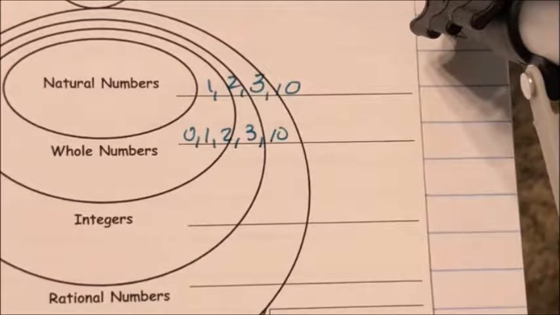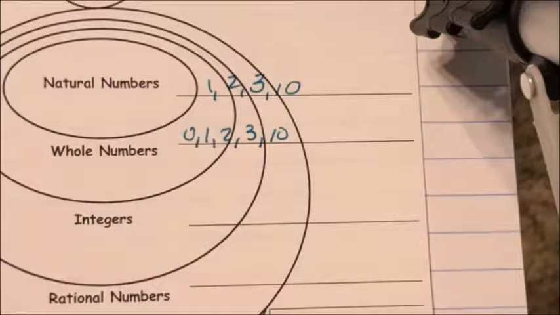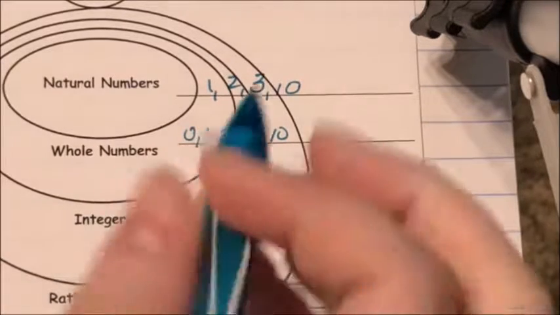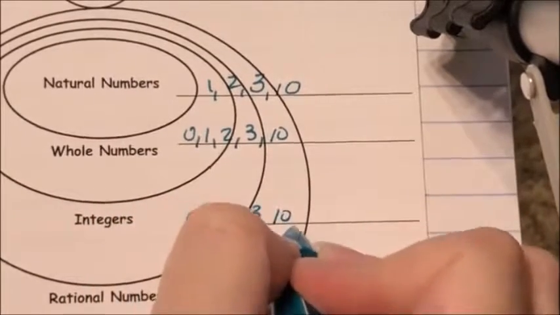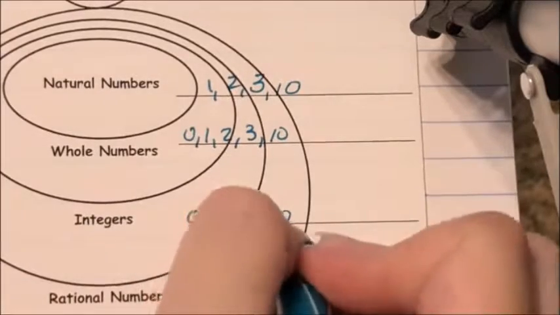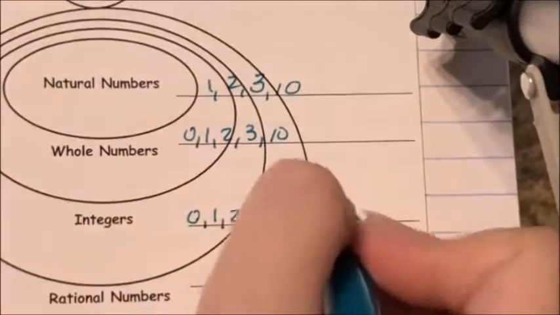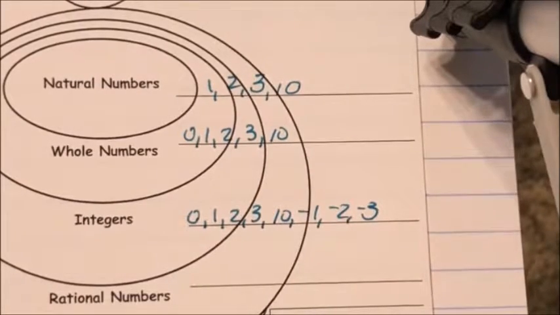Okay, my integers are all my whole numbers plus any negative numbers that are whole numbers. So I have 0, 1, 2, 3, and 10. I also have -1, -2, and -3. Okay.